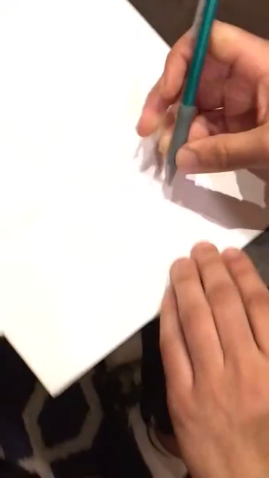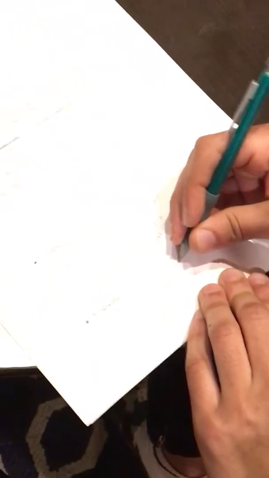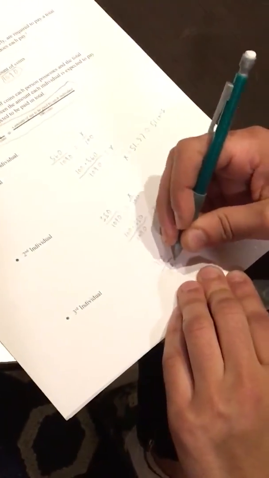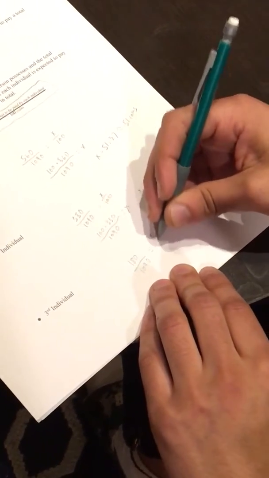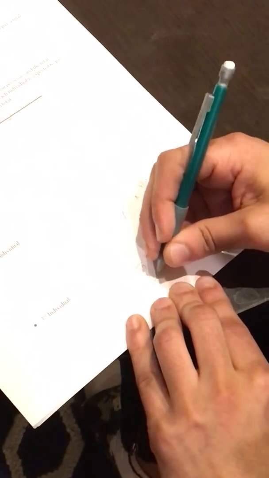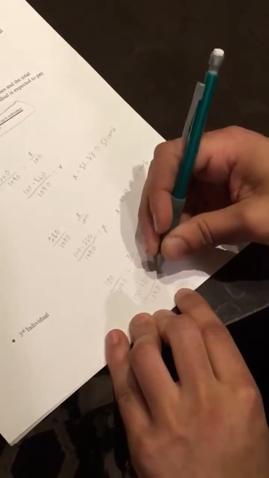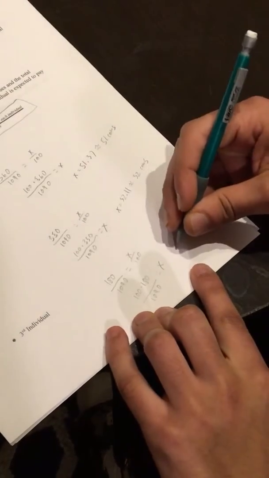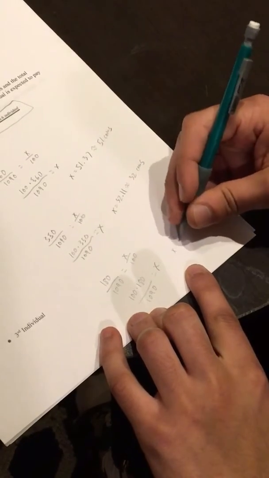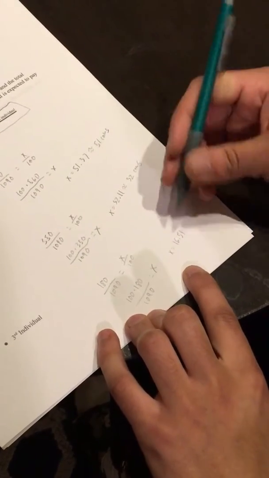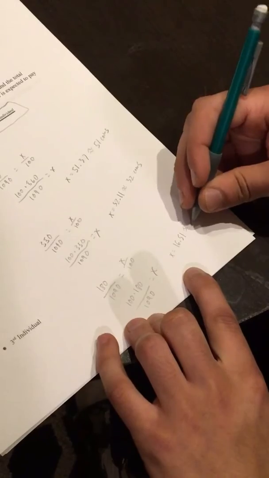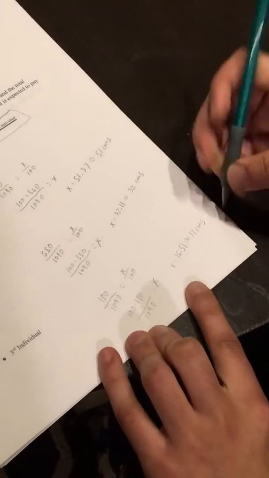For the last one, we do the same thing: 180 over 1090 equal to X over 100. Now 100 times 180 over 1090 equal to X. When we solve for X, it's going to be approximately 16.51, so we're going to round that up to 17 coins so that the math checks out.